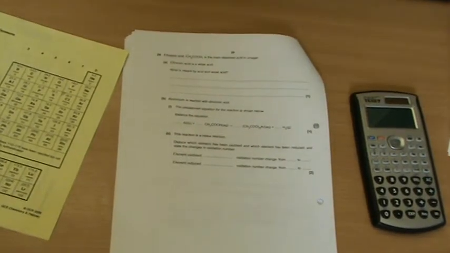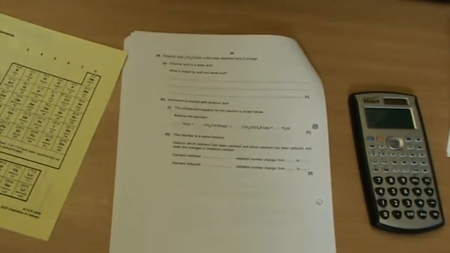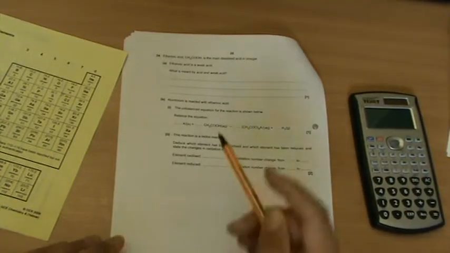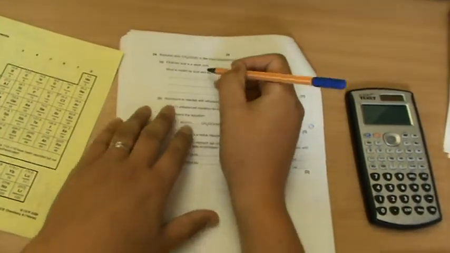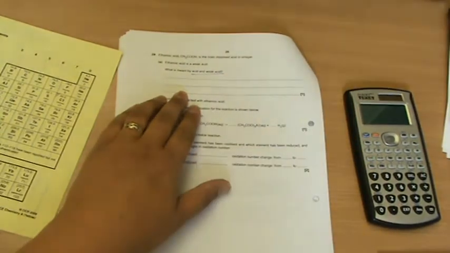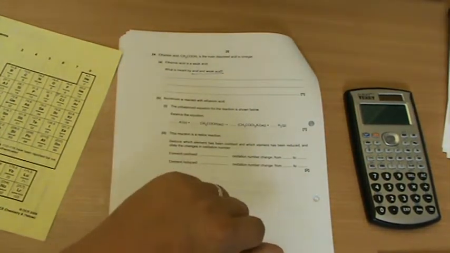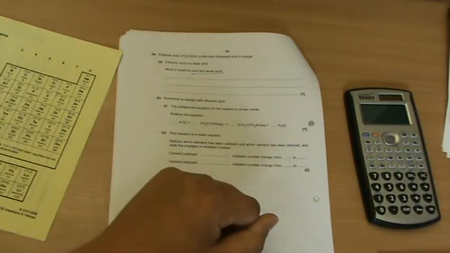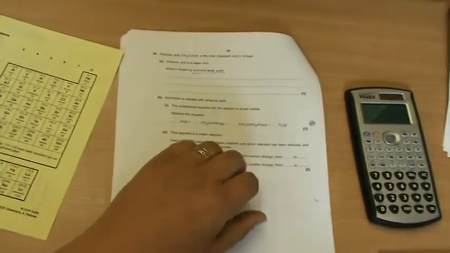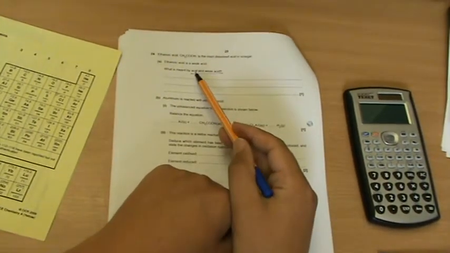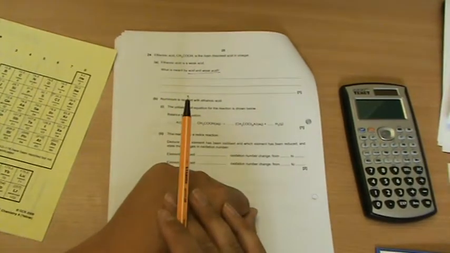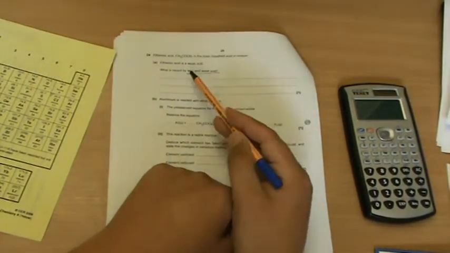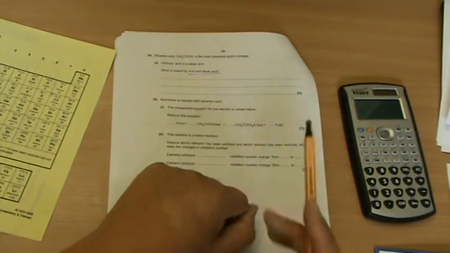Question 24. Ethanoic acid, CH3COOH, is the main dissolved acid in vinegar. Ethanoic acid is a weak acid. What is meant by acid and weak acid? Now, this is very mean that they've done this. Many of you are caught out by the fact that you've got two definitions in one. It's only 1 mark, but you have to define acid and weak acid. If you missed either one of them out, you couldn't get the mark.